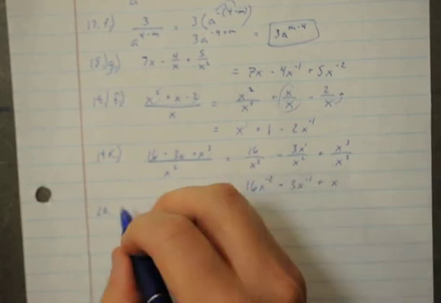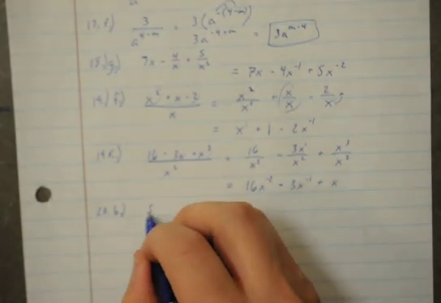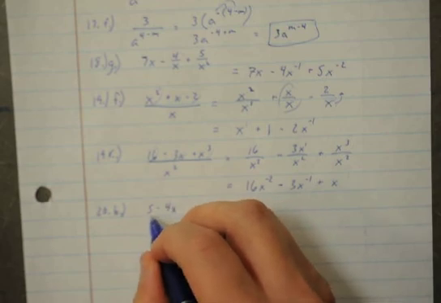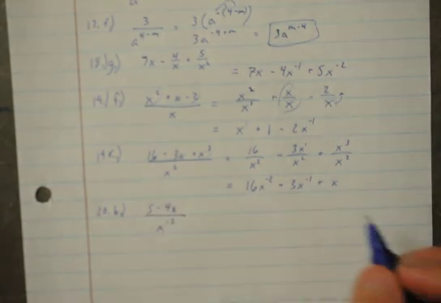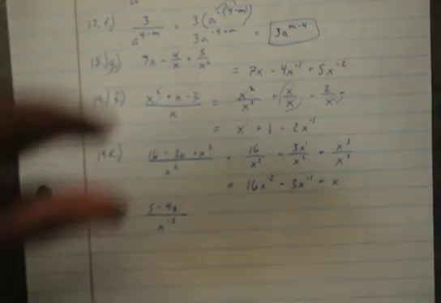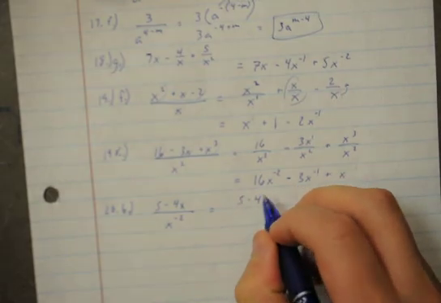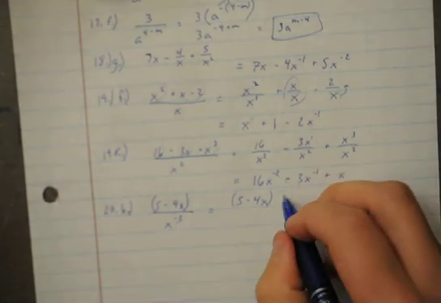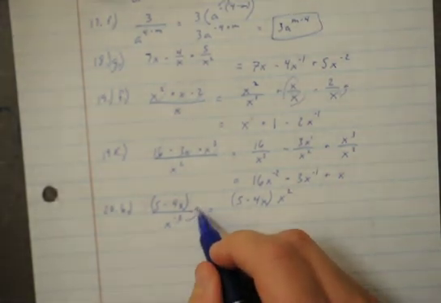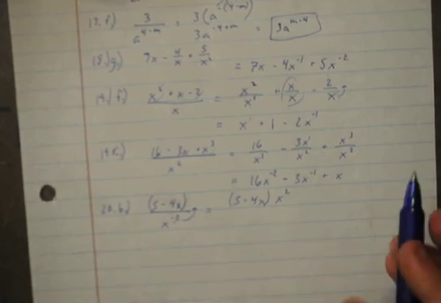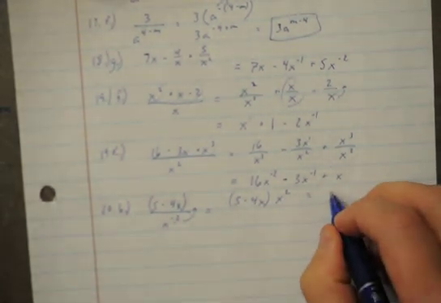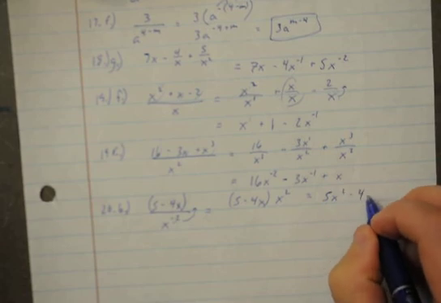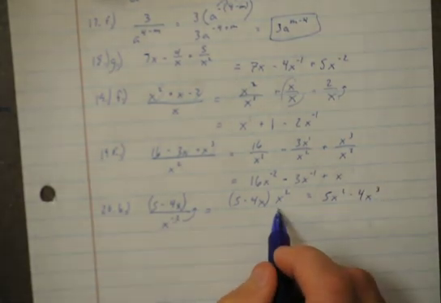Okay, last number at least, number 20b. 5 minus 4x over x to the negative 2. It says write without a fraction. So what this means is 5 minus 4x, think of the top, and then how do you get rid of a negative exponent? You can move it to the top, but it becomes a positive now. And so now you have to distribute the x squared like that. So when I distribute the x squared, that becomes that.